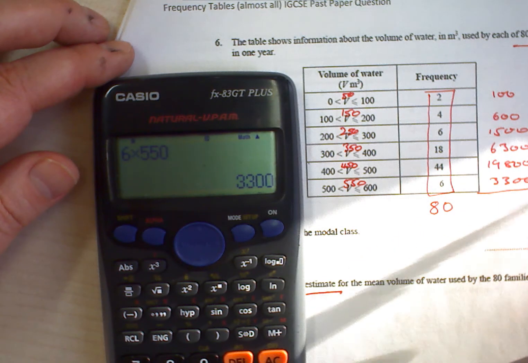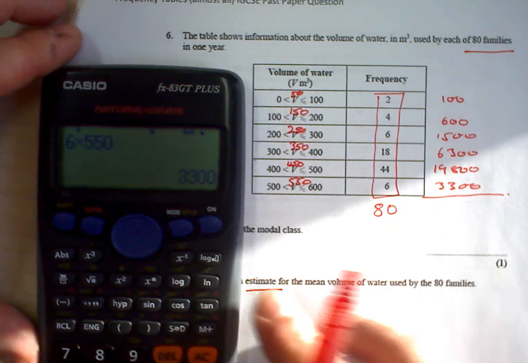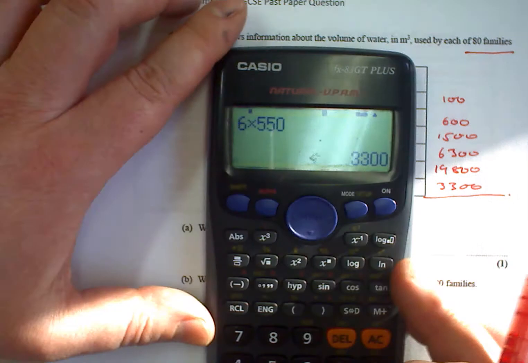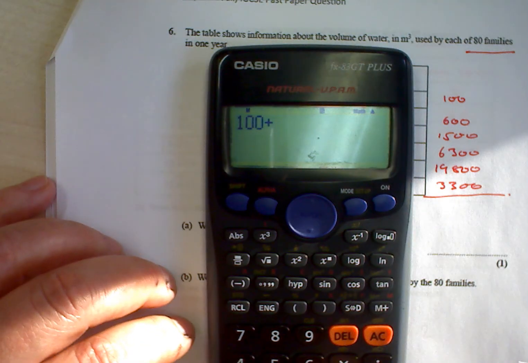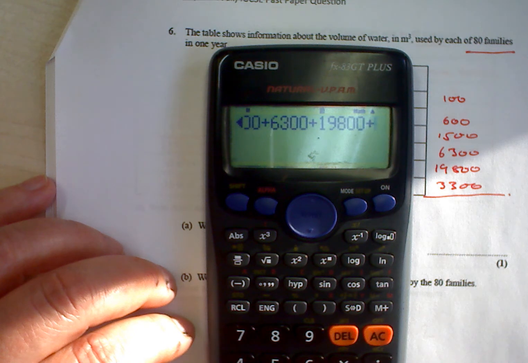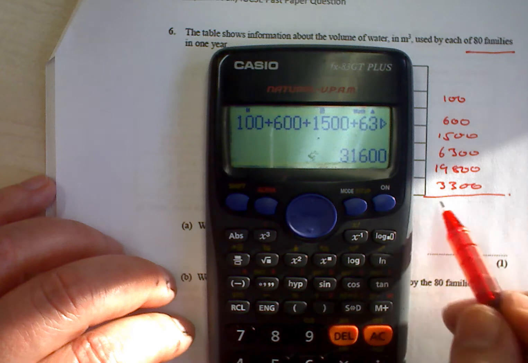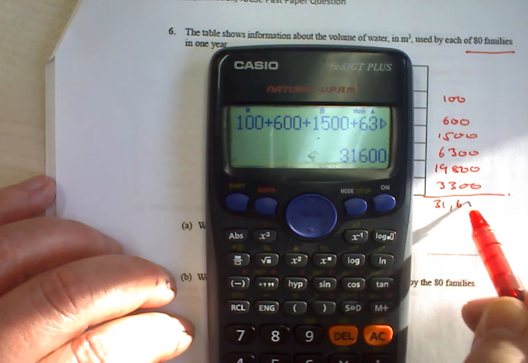Then I'm going to total up all the water that was used. So all the water that was used was 100 plus 600 plus 1,500 plus 6,300 plus 19,800 plus 3,300, and that gives me 31,600.